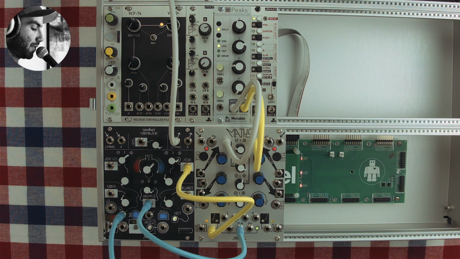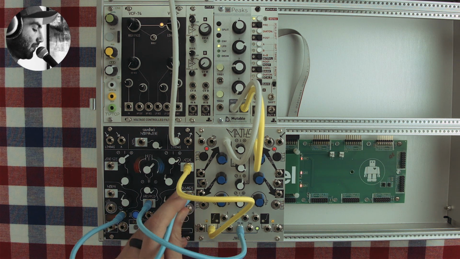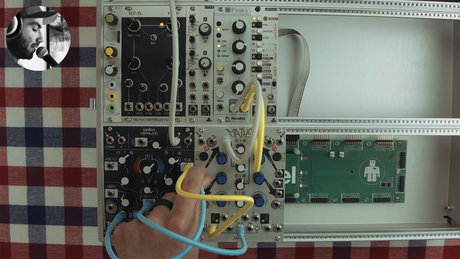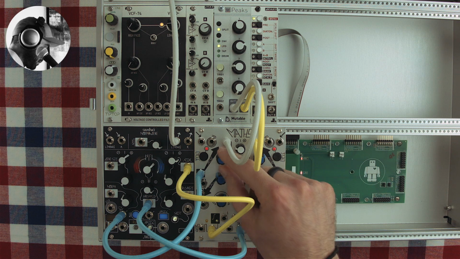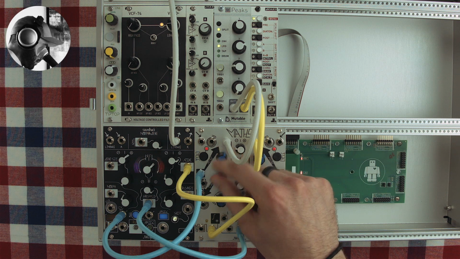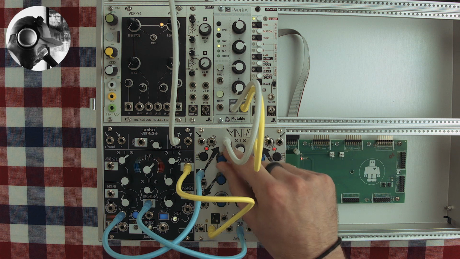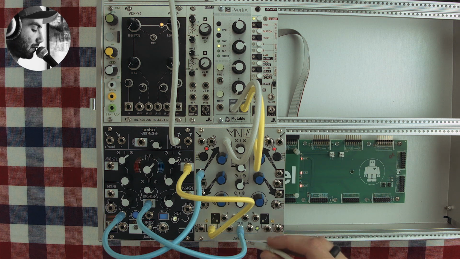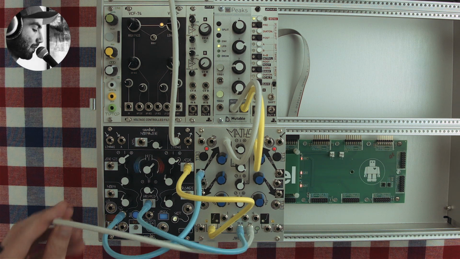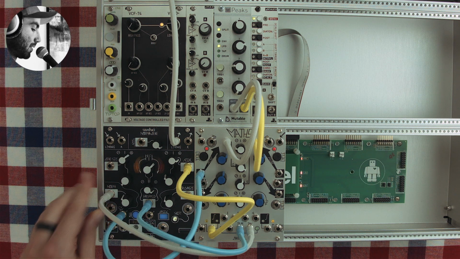And we can use the CV output of the Morphagene and feed it into the rise time control here. You can grab the inverted sum into the morph control.